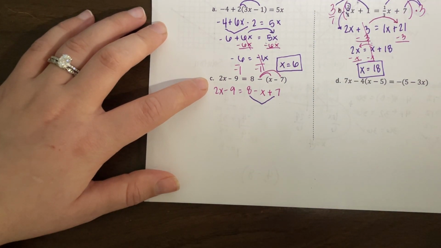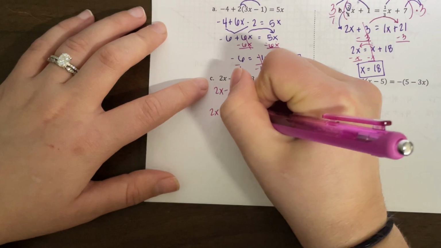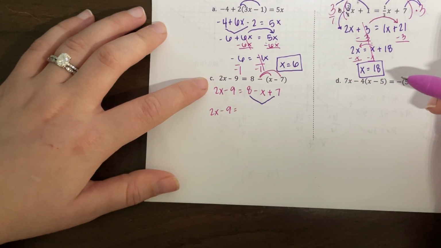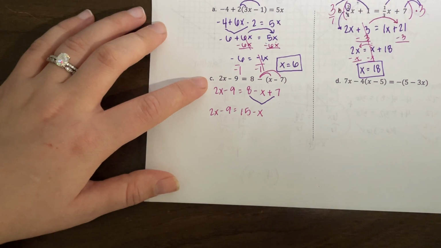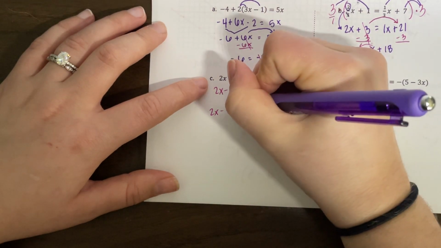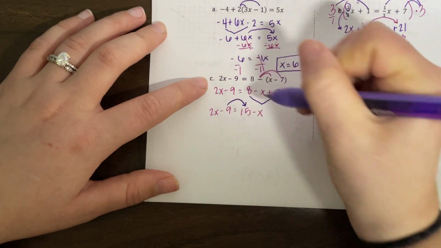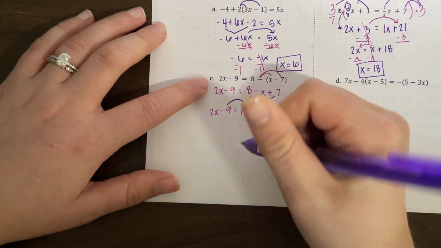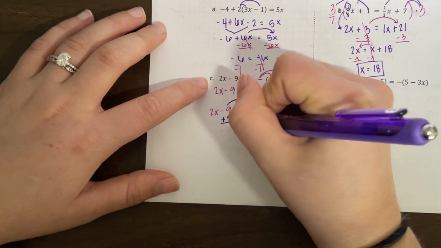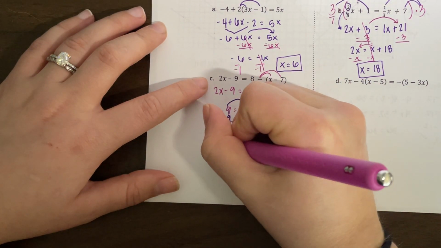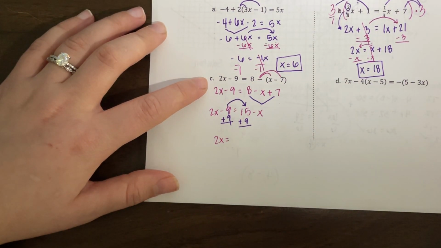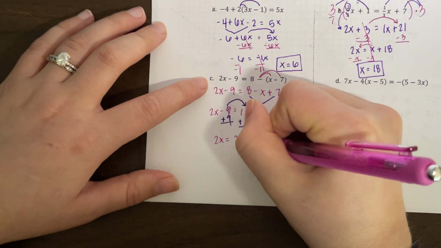That is 8 plus 7. 8 plus 7 is 15, and we still have our minus x. Okay, let's get this -9 to move over to 15. Do the opposite, which would be add 9.